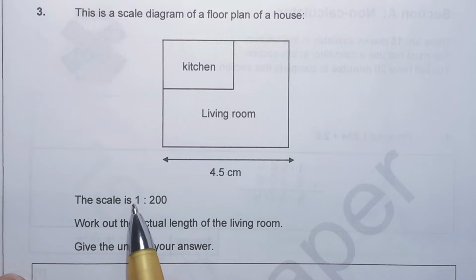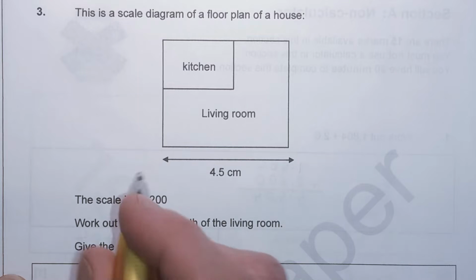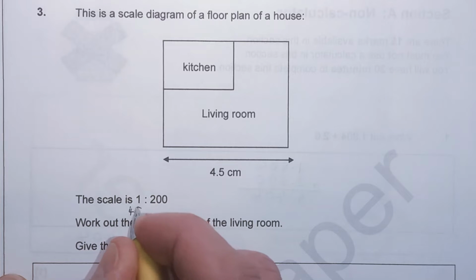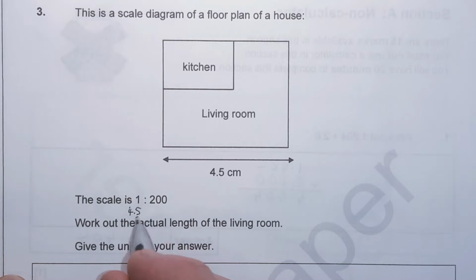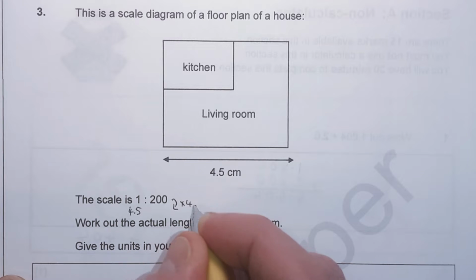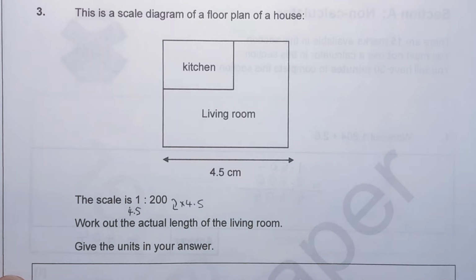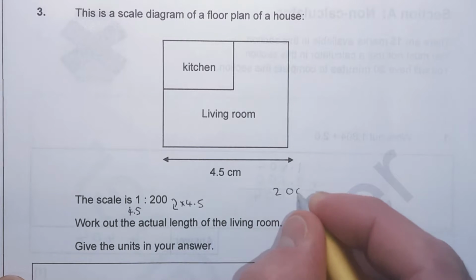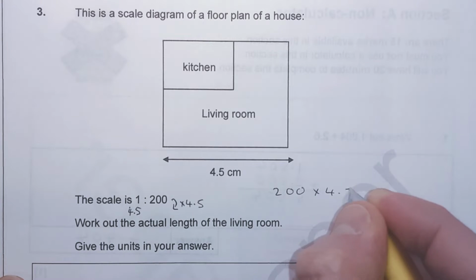Okay, so if 1 centimetre on here is 200 in real life, well, 4.5 centimetres on here, in other words, 1 times 4.5, is going to be 200 times 4.5 centimetres. So, we want 200 times 4.5.